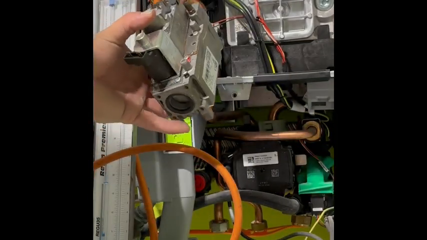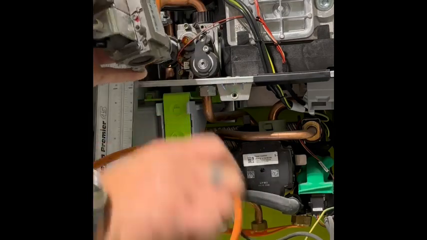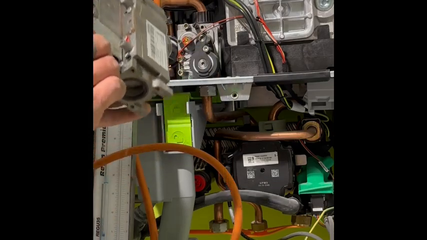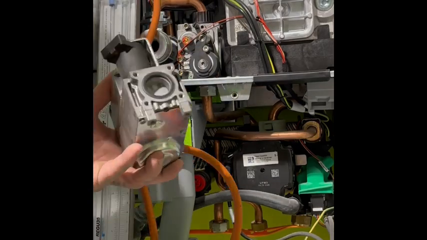So you can have the correct working pressure at the gas meter. You can have the correct pipe size all the way to the boiler, to the appliance, but still your inlet working pressure is low. That's going to suggest you've got some sort of restriction in the gas supply.